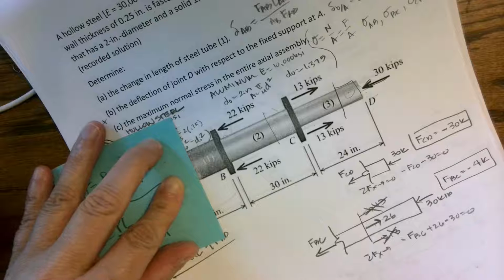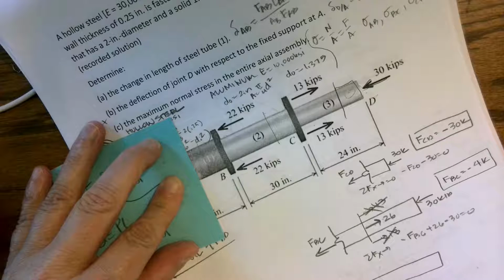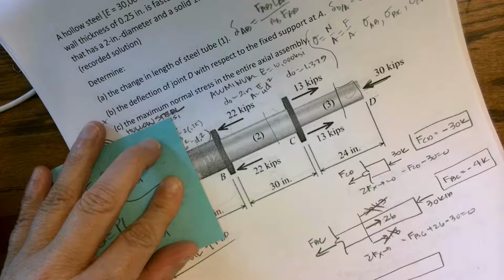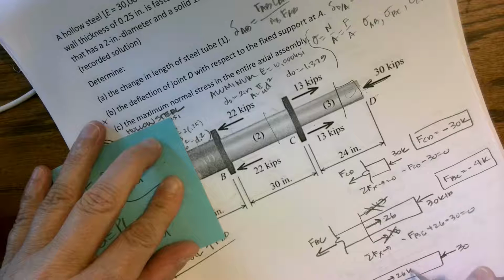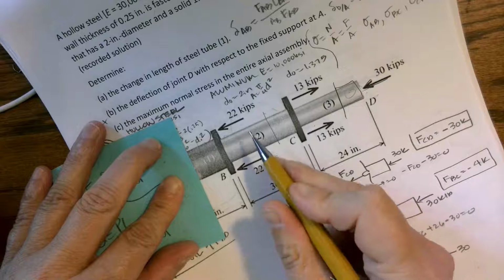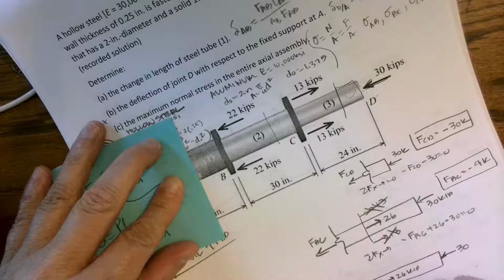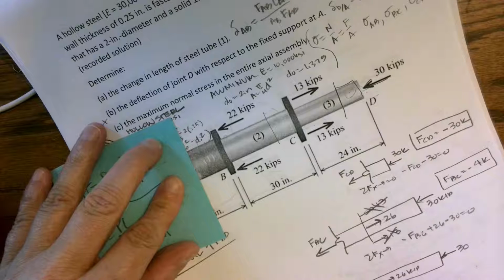So, we have come across, I'm going to draw all of this. We have a change in material and diameter, and I have 30 kips. I have 26 kips. I have 22 plus 22, 44, acting through the centroid. Plus, I'm going to assume in tension. Always assume in tension.